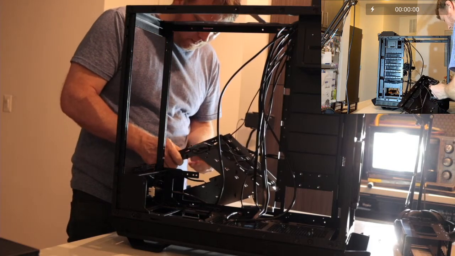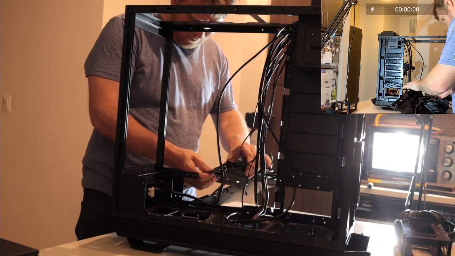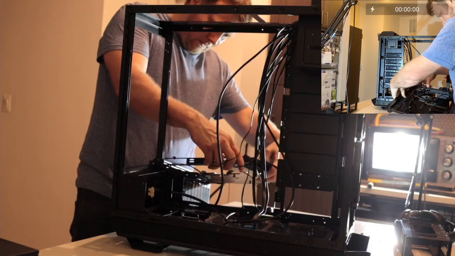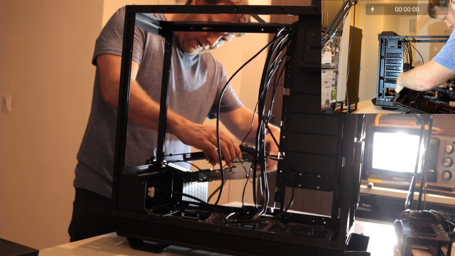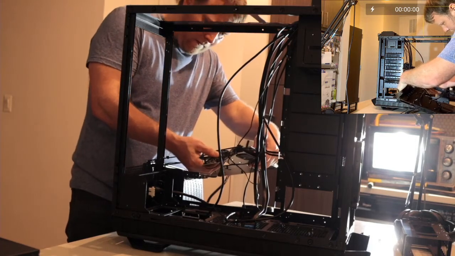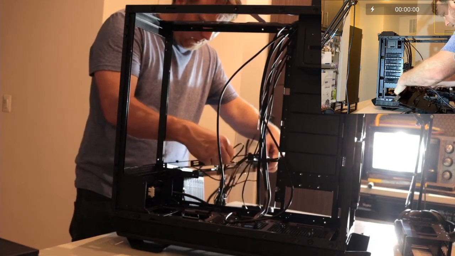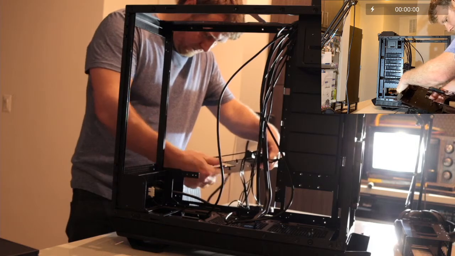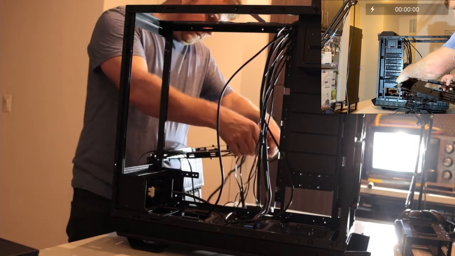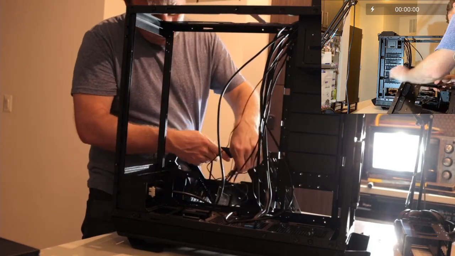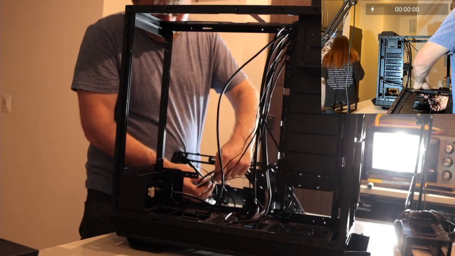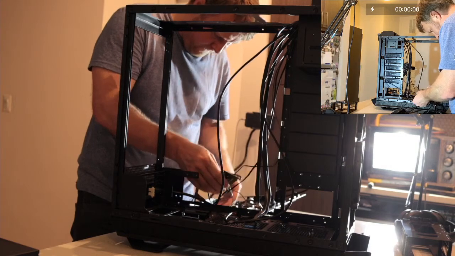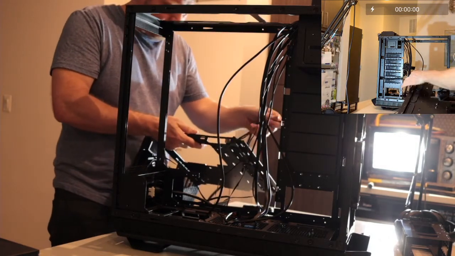Oh wow, the board fits right through. Sort of. Not really. I don't even know why I'm putting it through here. Phew.